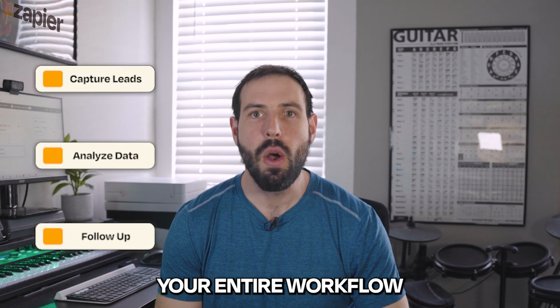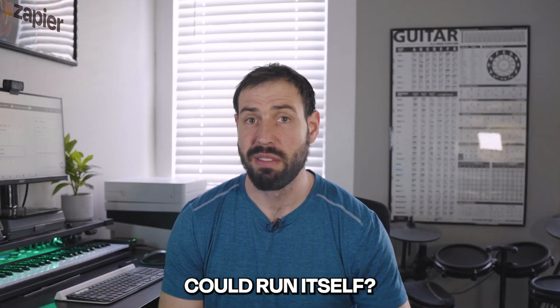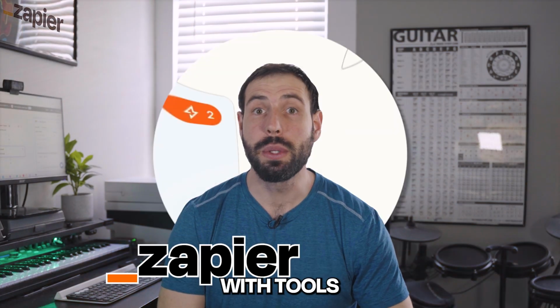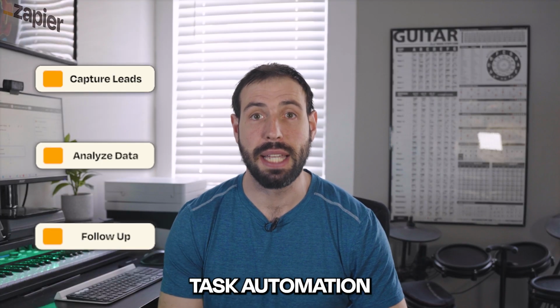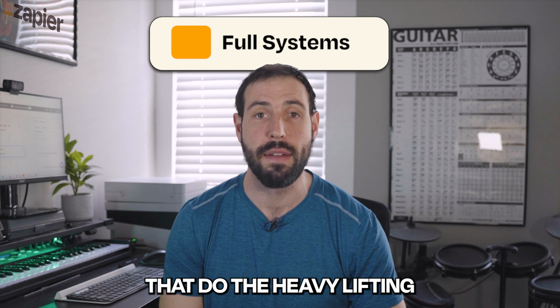What if your entire workflow, from lead capture to follow-up, could run itself? Now it can, with Zapier. With tools like interfaces, tables, and AI-powered chatbots, Zapier lets you go beyond simple task automation and build full systems that do the heavy lifting for you.